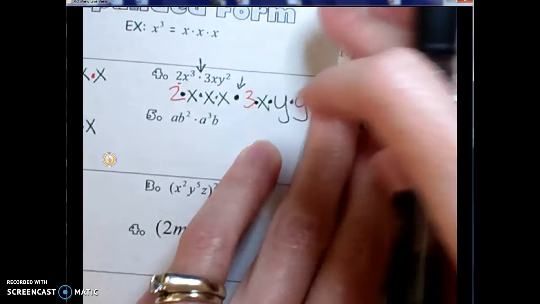So we're going to try to condense it down. Let me fold my paper real quick so I can see both. Don't fold yours all crazy like mine. Just doing it so you can see them.